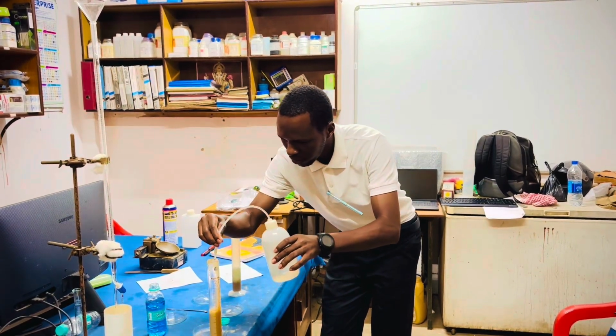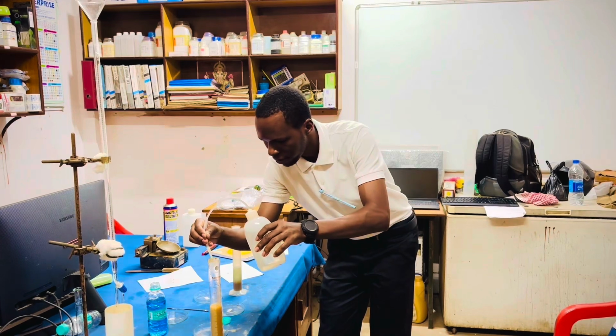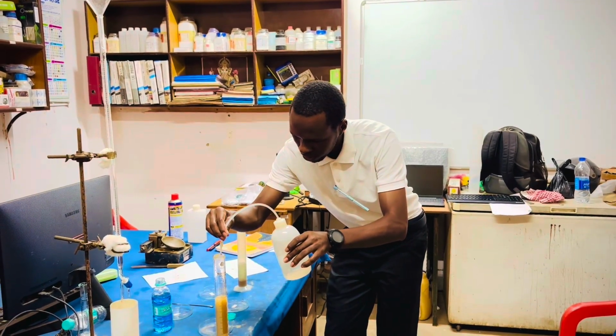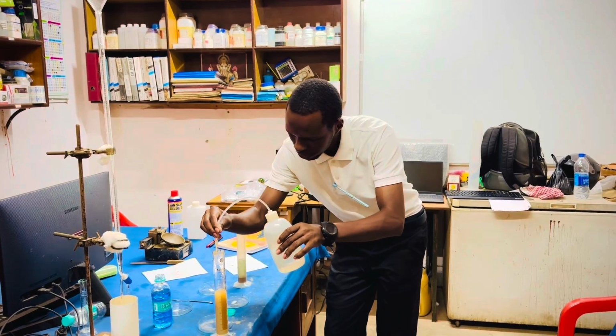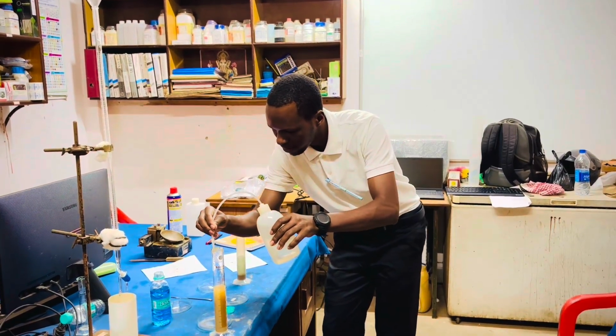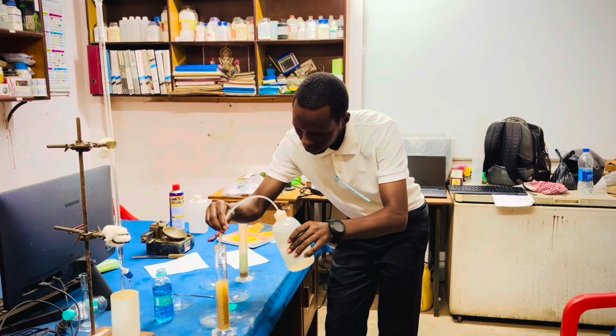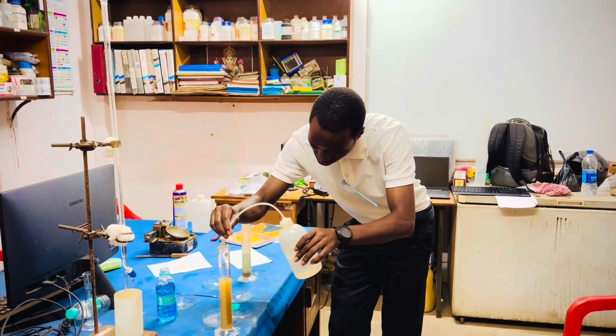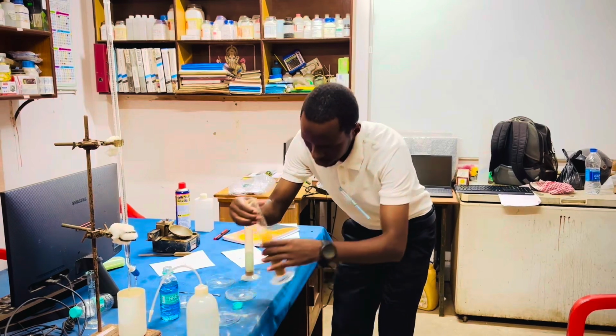So do this carefully so that all the soil gets mixed. Okay, fill this up to the 100 mark.